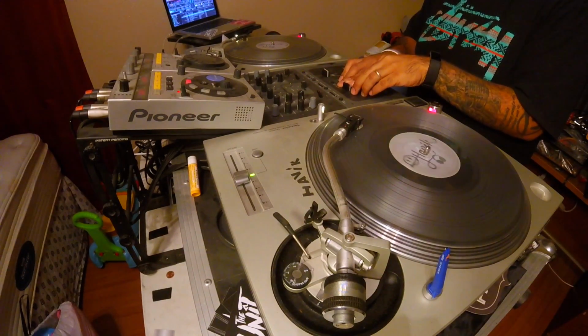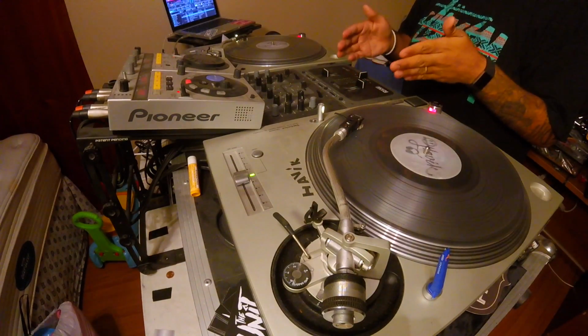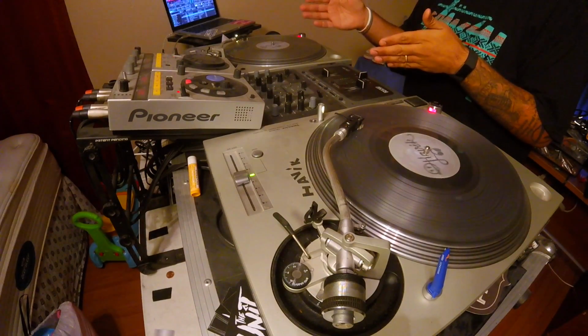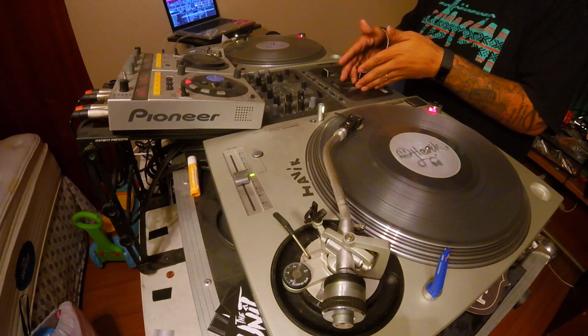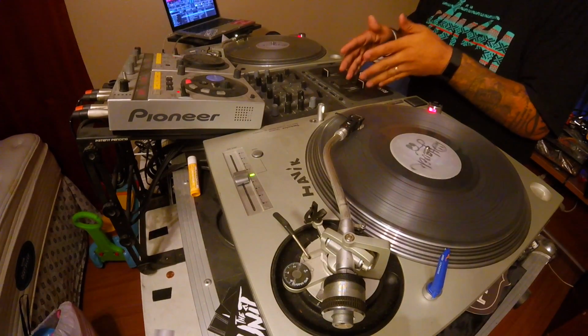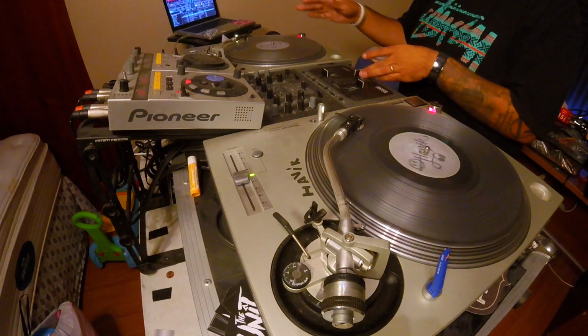Ready? 1, 2, 3, 4. So on the last 4 bars of the phrase that you're about to mix out of, you just slowly lower the volume. If you don't have any fancy effects or anything crazy, that's what I do, I just slowly begin to fade it, and it goes into the next song seamlessly.